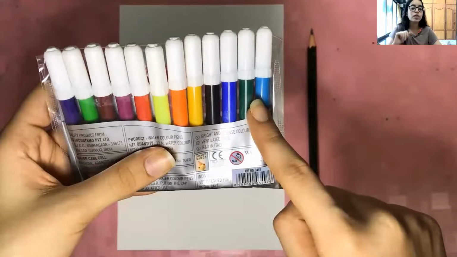If you have sketch pens, you can get those. You can also use brush pens if those are available. Those are pretty similar to sketch pens, just that they have a flexible nib. But sketch pens would work, crayons would work, paints would work, oil pastels, color pencils, any medium with which you can color would be fine.